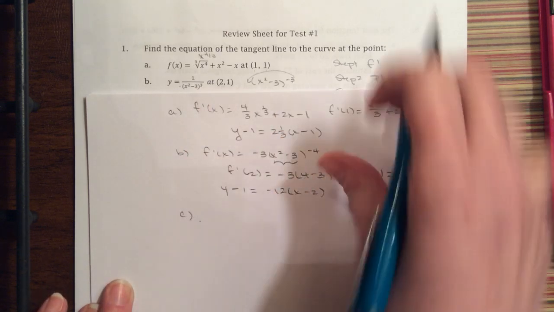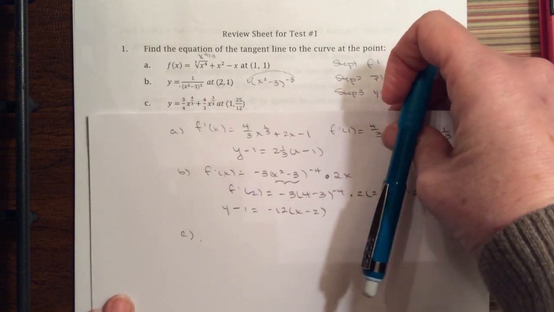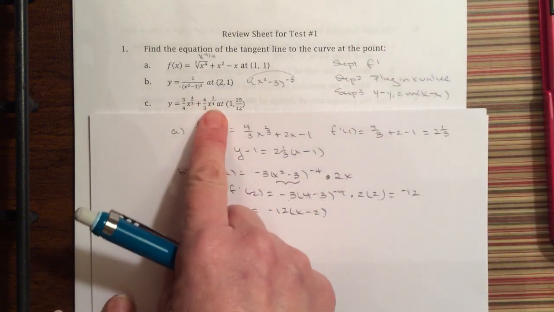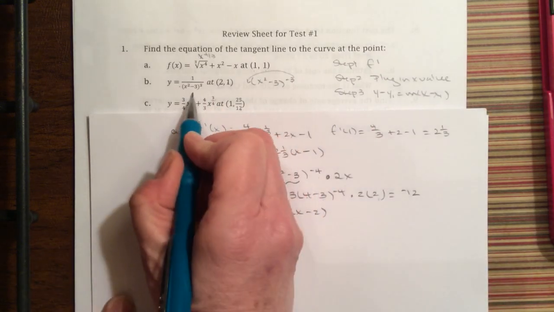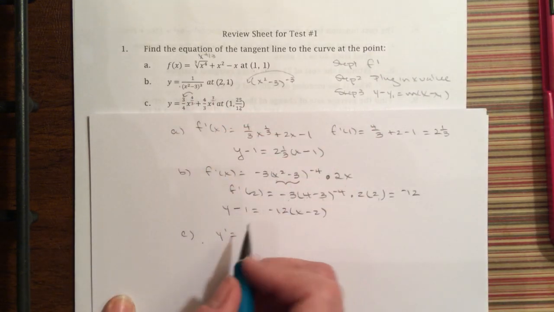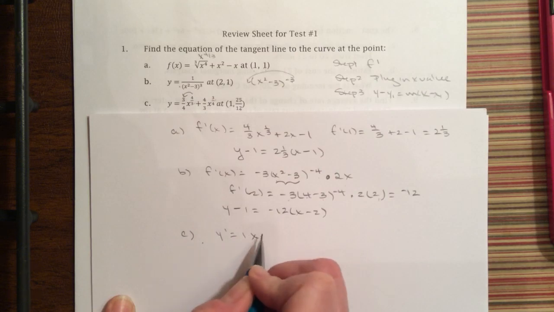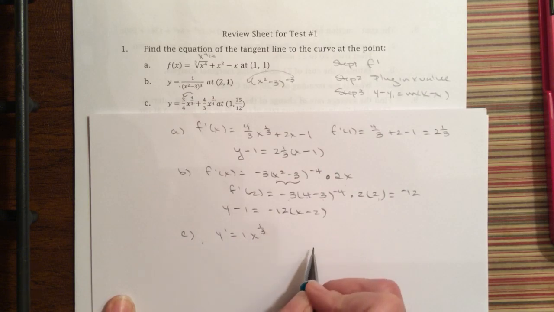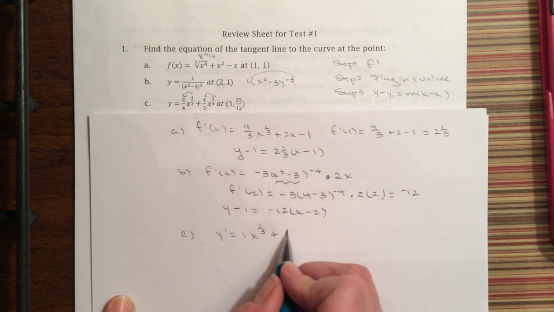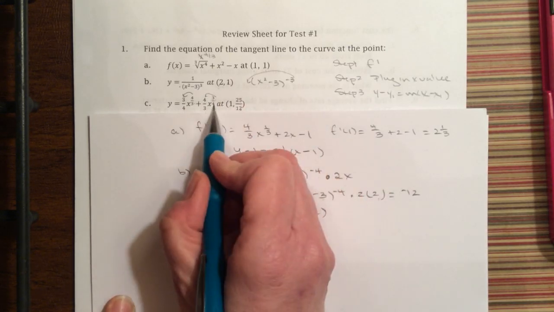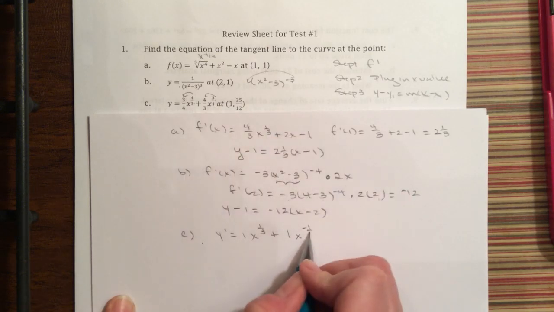And then for C, my function is just going to require the simple power rule. So my derivative will be 4/3 times 3/4, which is 1, x to the 1/3 when I subtract 1, 3/4 times 4/3, which is 1, x to the -1/4.